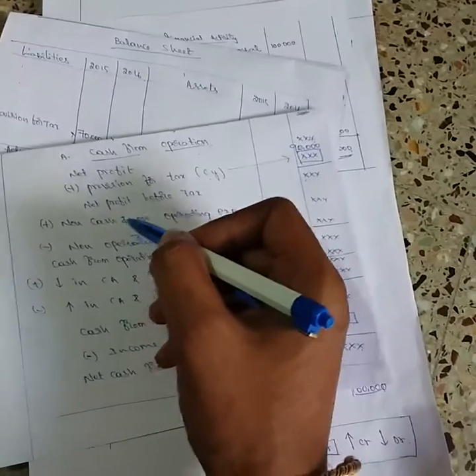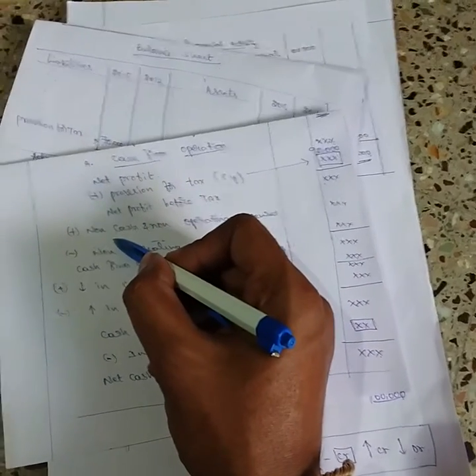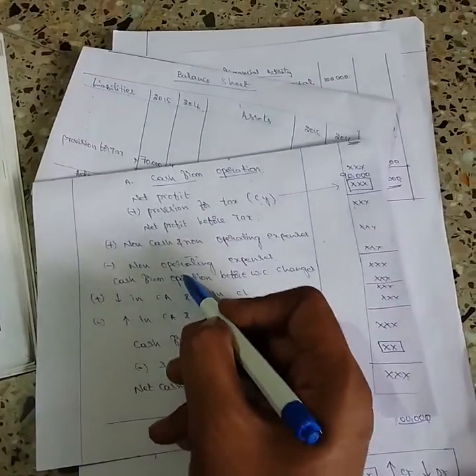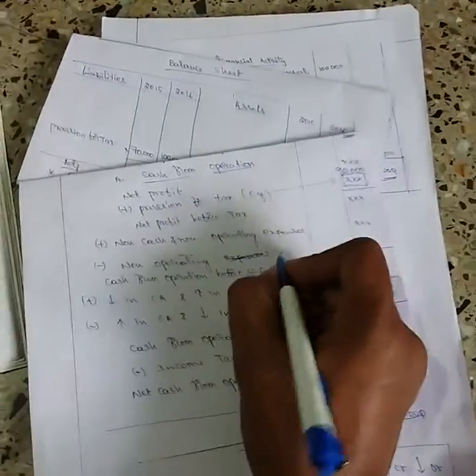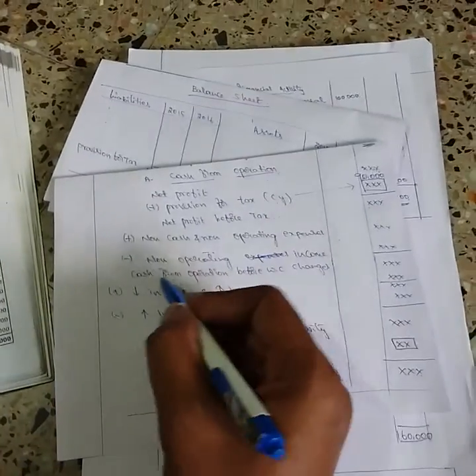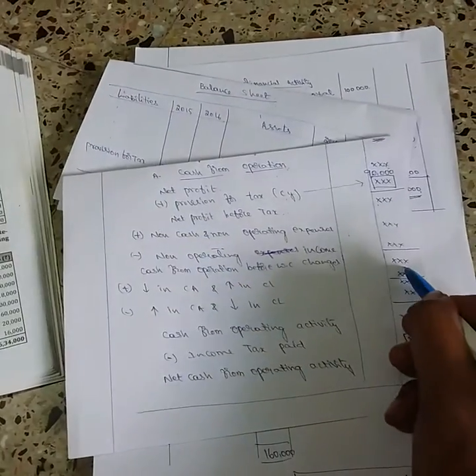and as usual, we will add non-cash and non-operating expenses. Non-operating income will be deducted, and we get cash from operation before working capital changes.